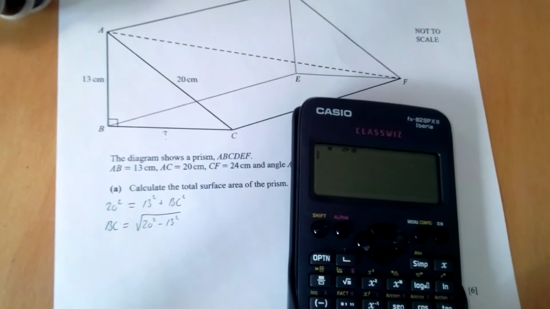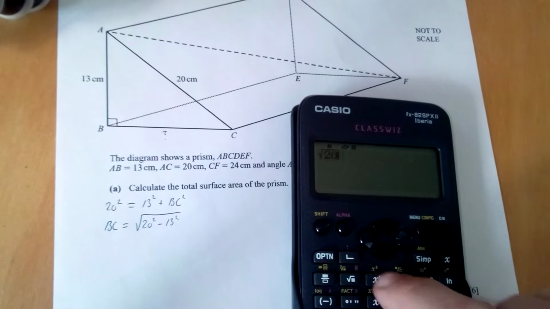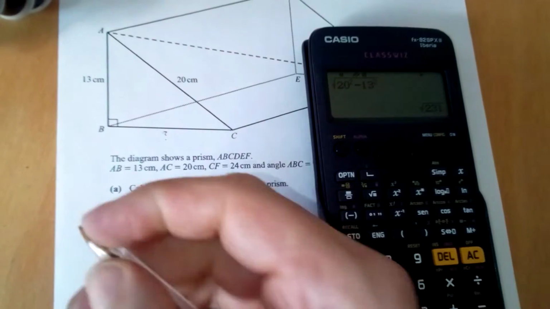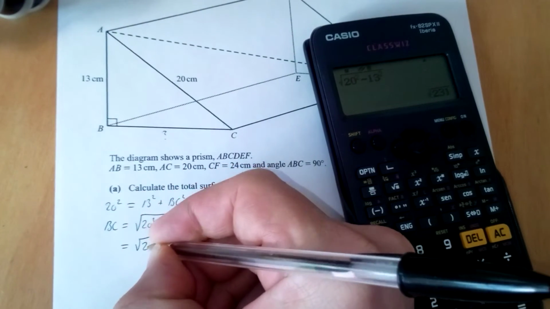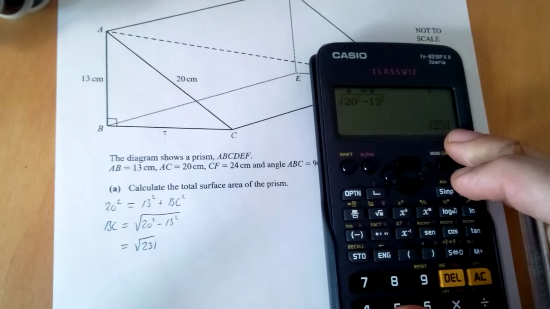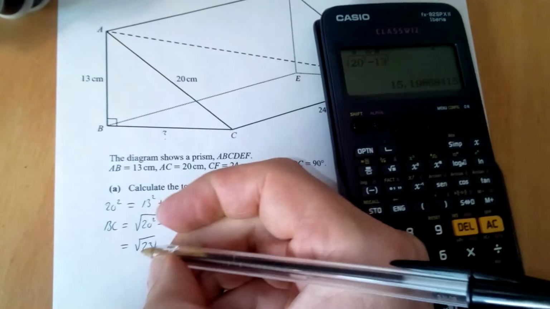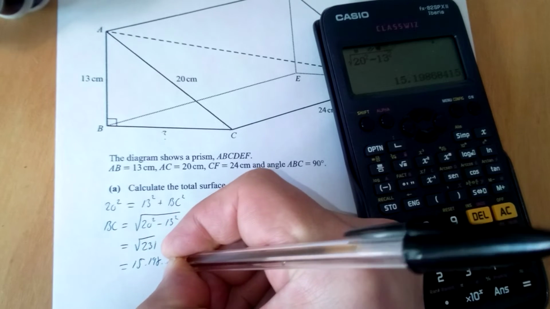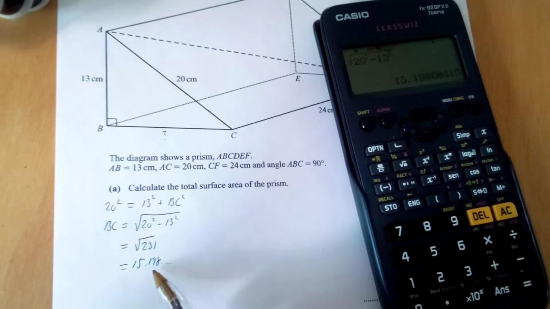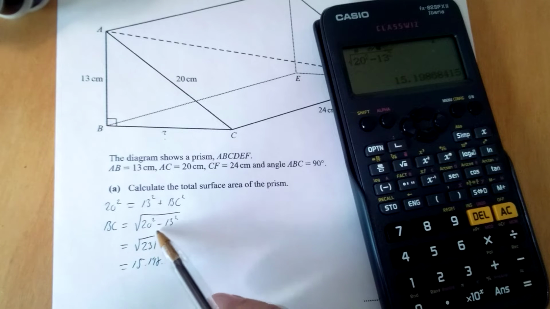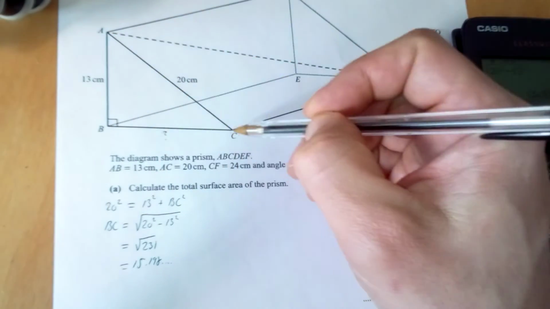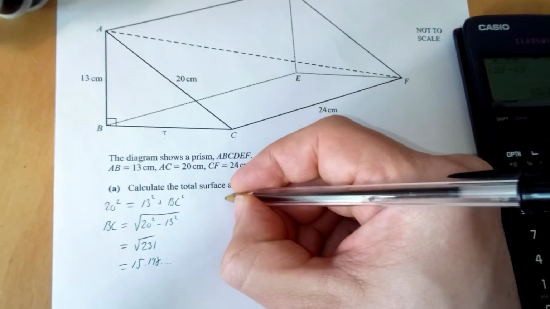Let's type that into the calculator. Square root of 20 squared minus 13 squared. Okay, now the answer, we can leave it in root form, or you can write it as a decimal. Just don't round it yet, because we don't have the final answer, so write at least 5 or 6 digits, but I prefer to keep it in root form. That will be more accurate. So now we can move on to working out the area of the front triangle.